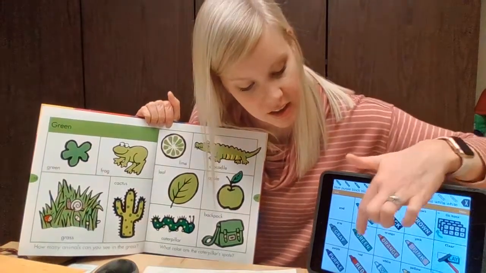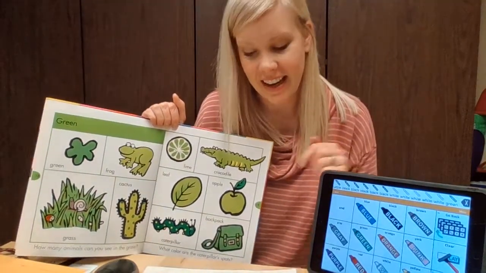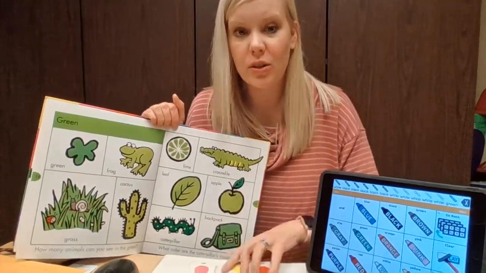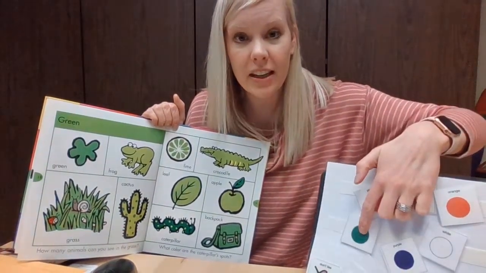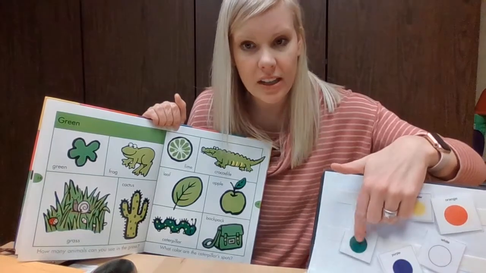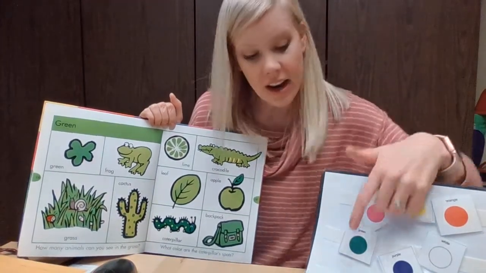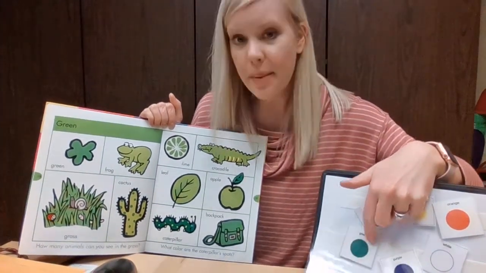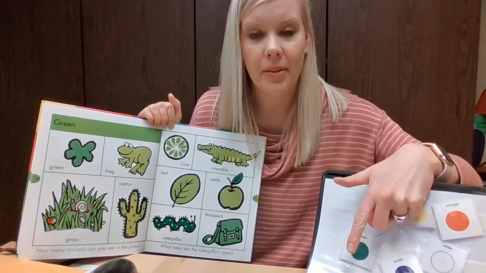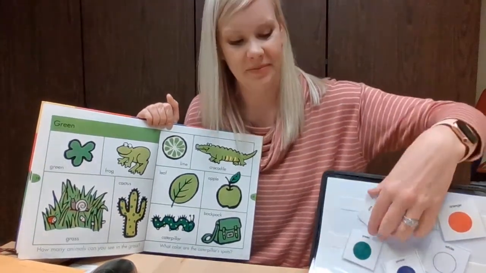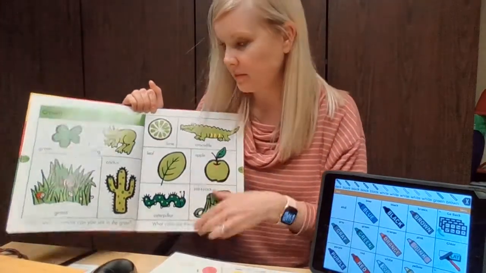This one is green. Let me show you how I do it with a board. I can put my board up here, and I'm just going to talk about green things. I see a green frog on my page. I see a green apple and a green backpack. Pretty cool. Brown.